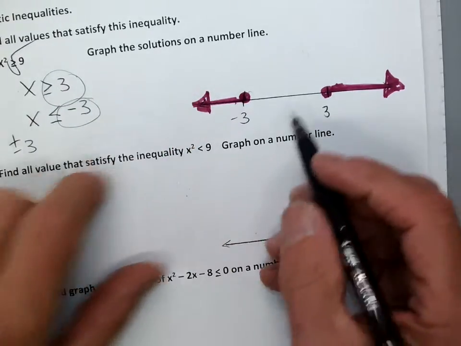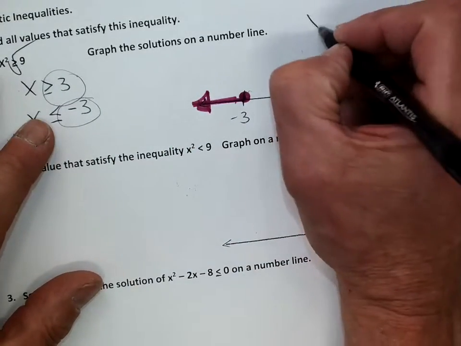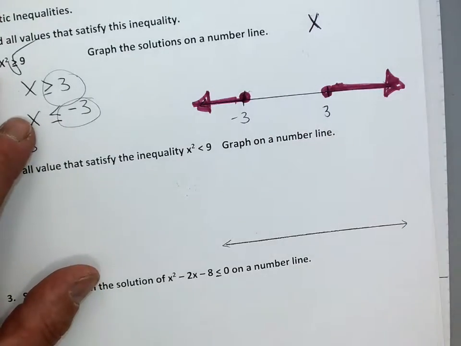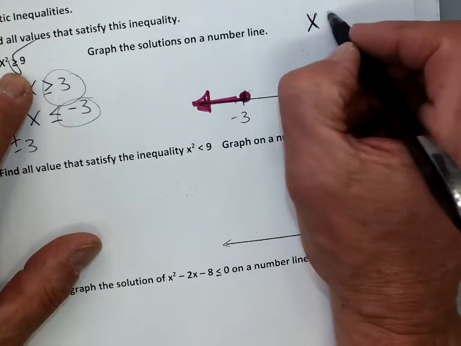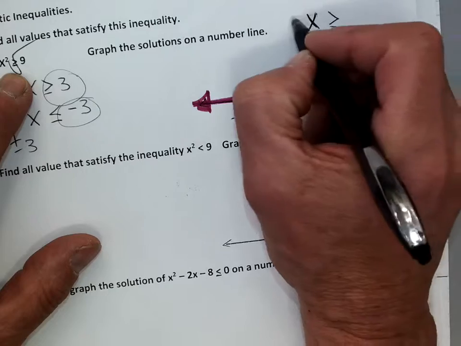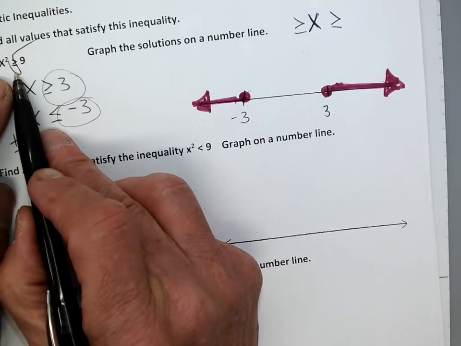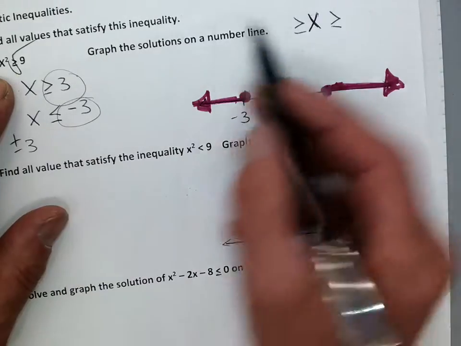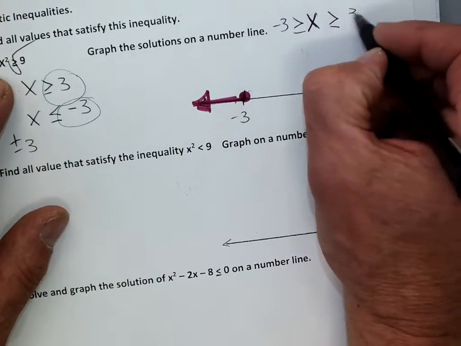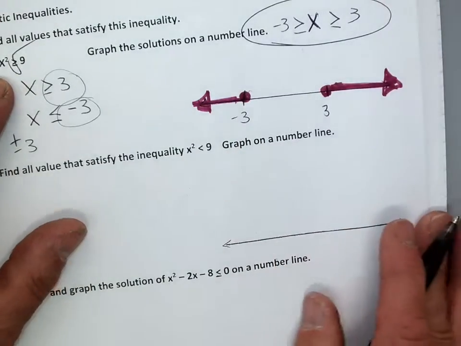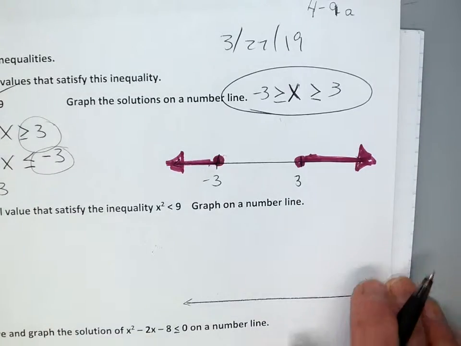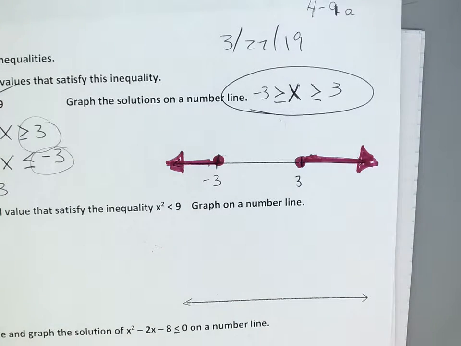Okay. So what's my solution? So my solution is this. Put x in the middle, okay? Watch me write this. Same sign as the question. Same exact sign as the question. You see this? I'm going to go negative 3 and 3. So this is my algebra answer. Let's see if my algebra answer makes sense. Good. I'm glad you see that.